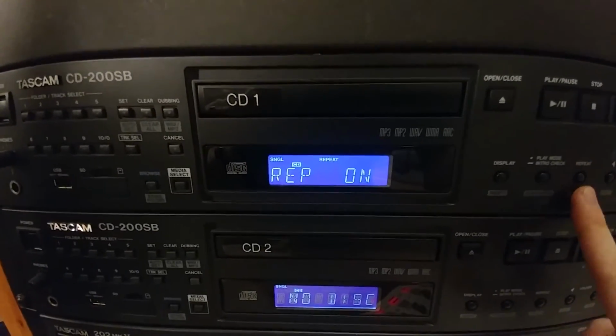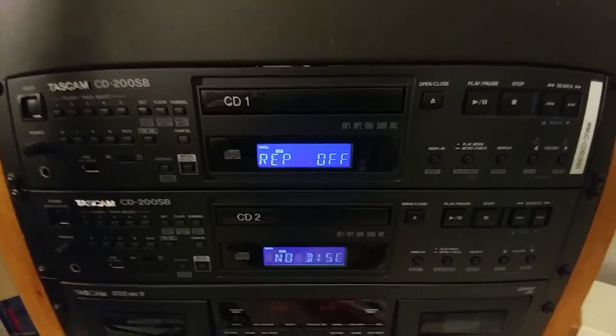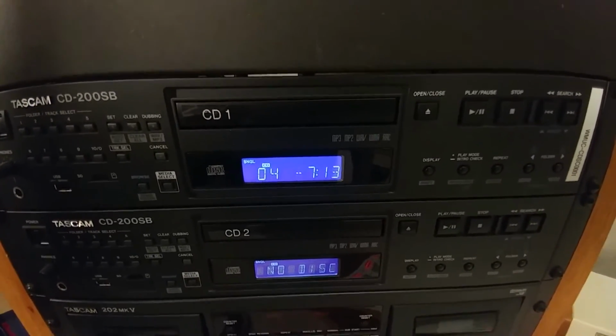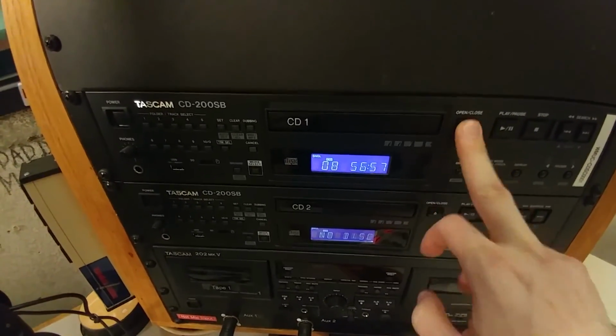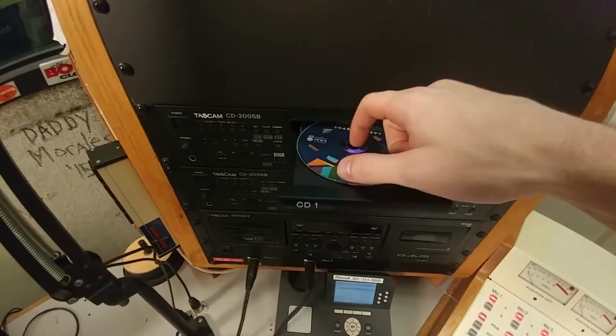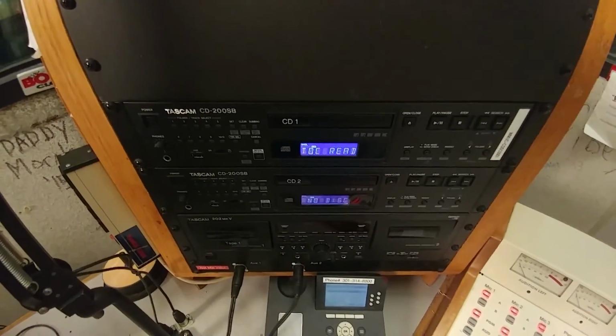Here we also have repeat if you want to repeat that one song or repeat the whole disc. We usually keep that off. Now if you're ready and you're done, you can hit stop. You can open up the deck, take your CD out, close it, and you can keep the deck on.